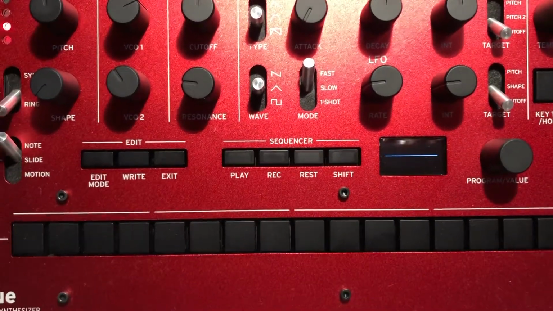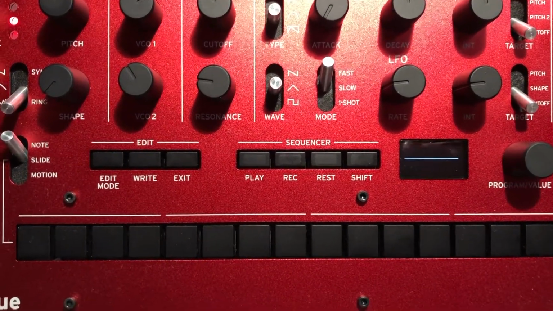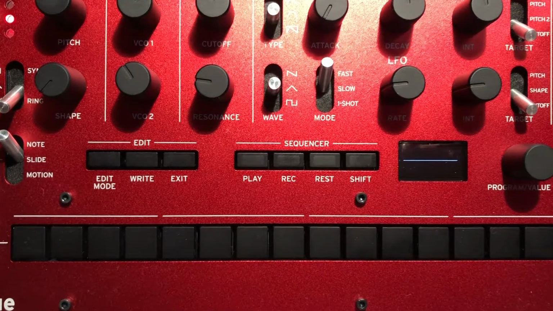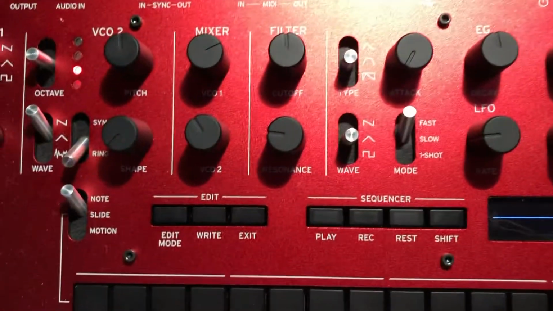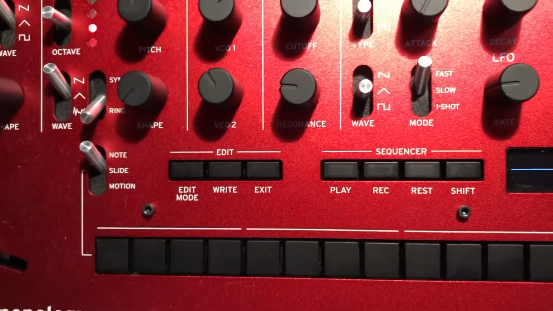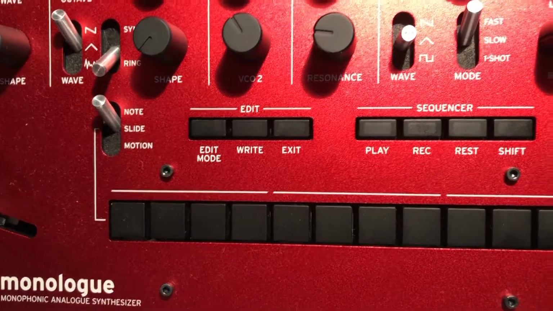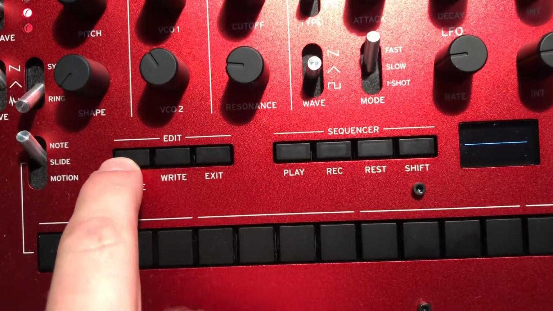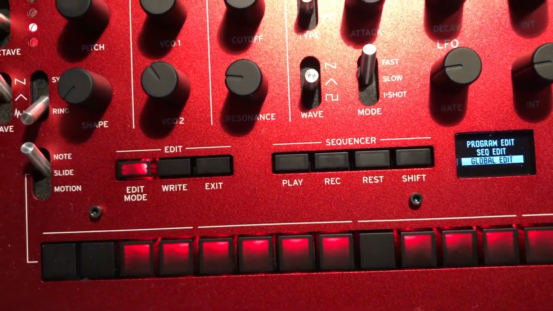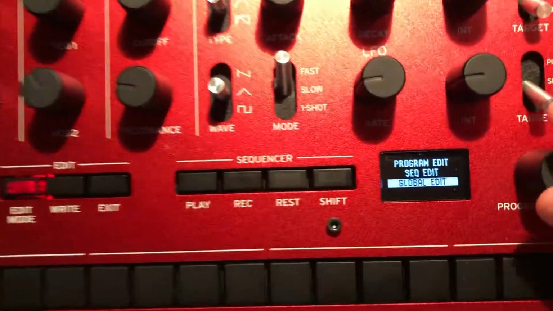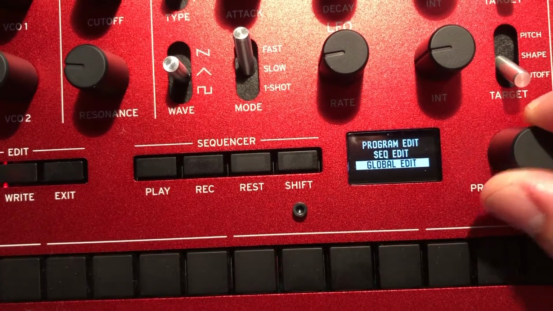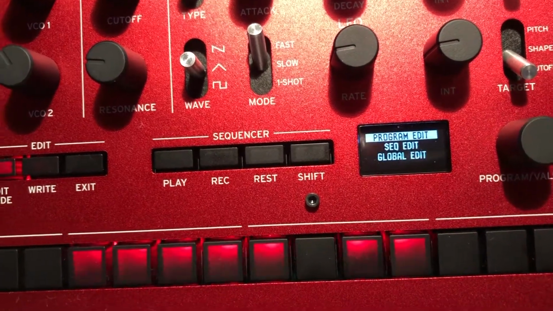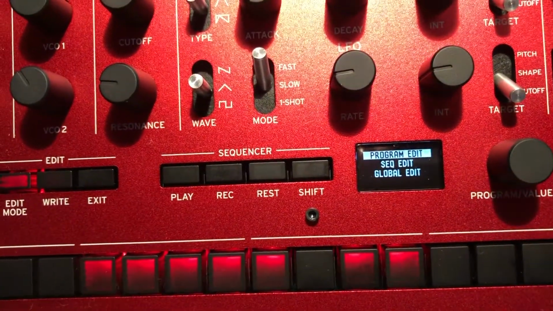And you can apply this tuning to a specific program sound. First, you would turn the program knob to select the program you wish to have this tuning, and then you would press edit mode, and you would make sure that the display has program edit selected by turning the program knob.